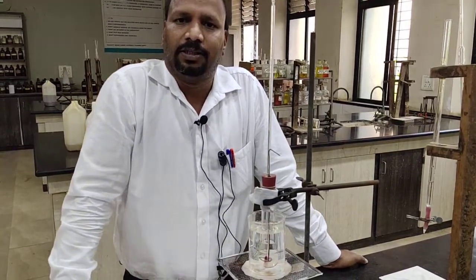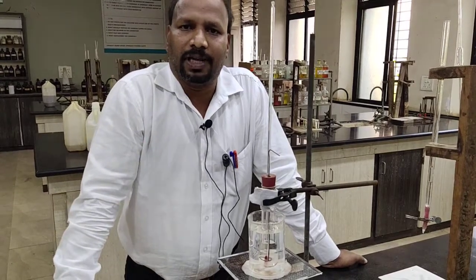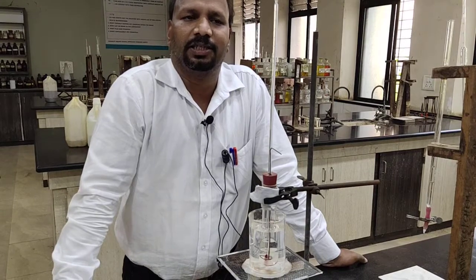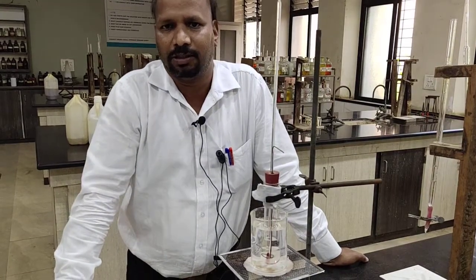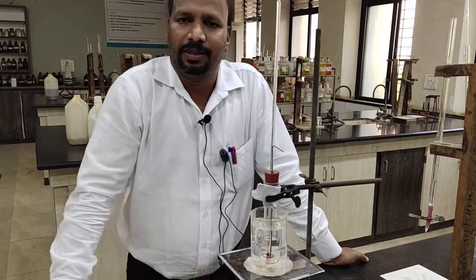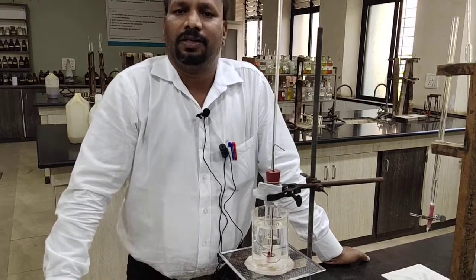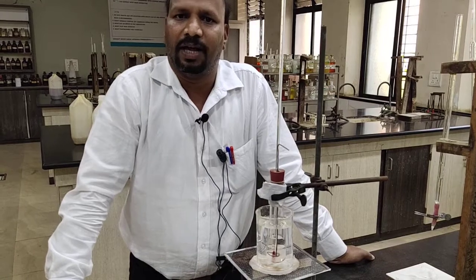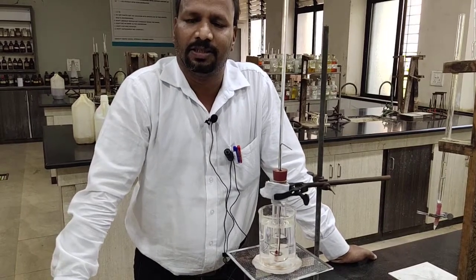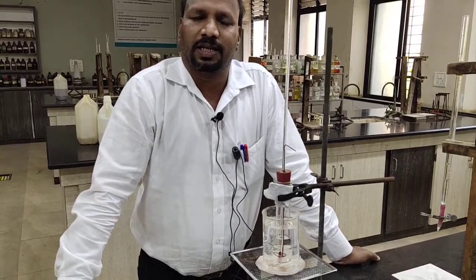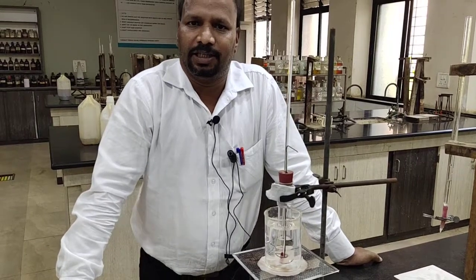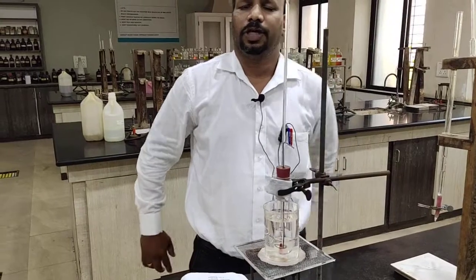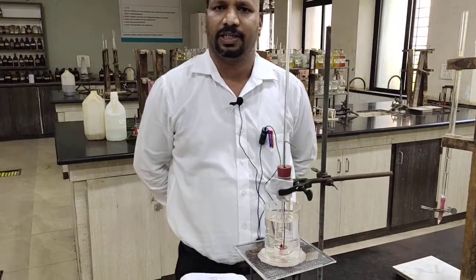In this situation, two layers form: one layer is completely saturated with the other component, and the second layer is completely saturated with the first one. The third possibility is that the two liquids are immiscible in each other. So these three possibilities are there when we mix two liquids in each other.